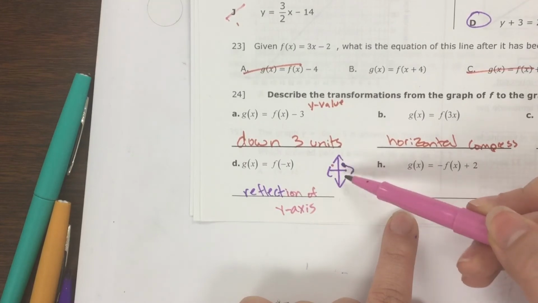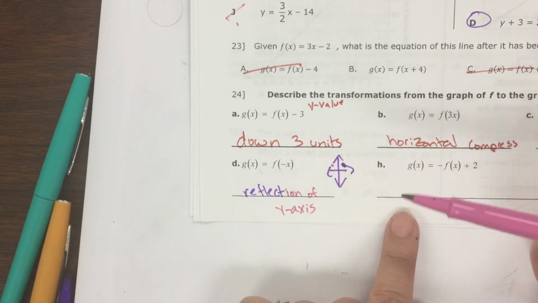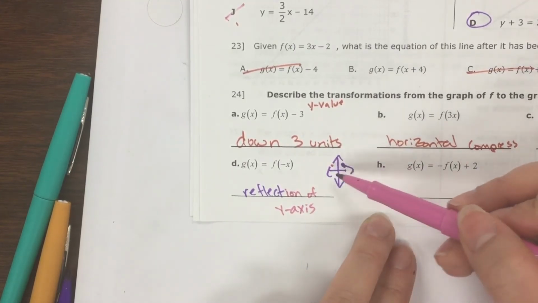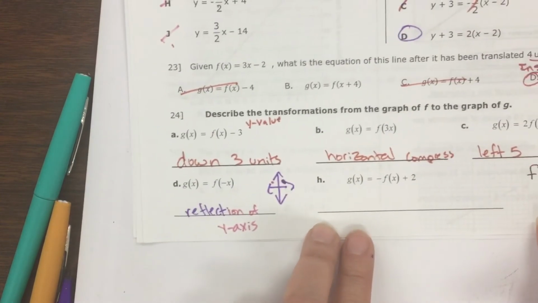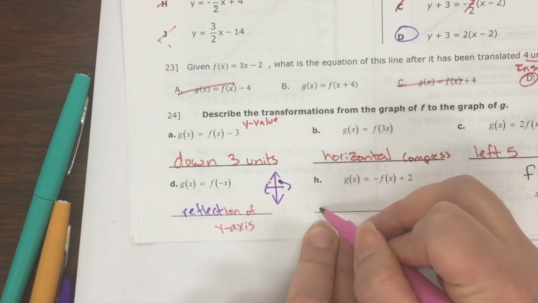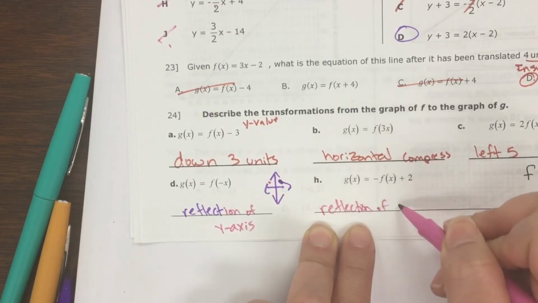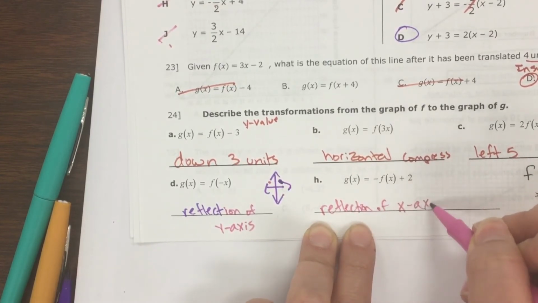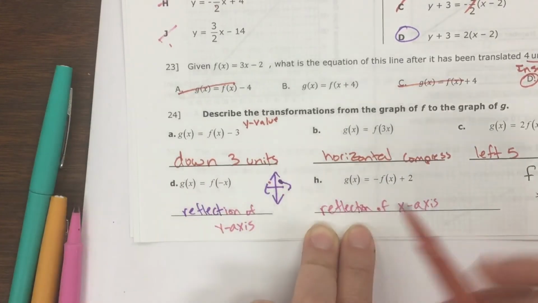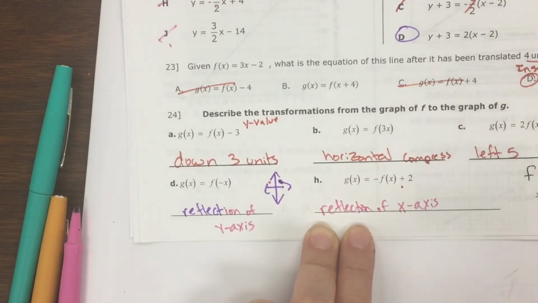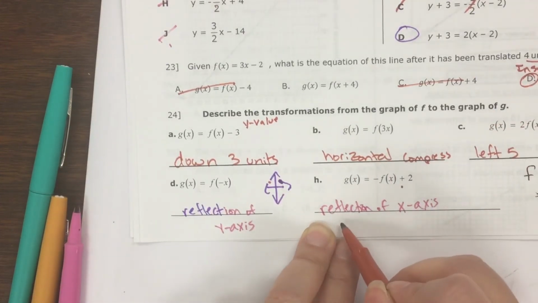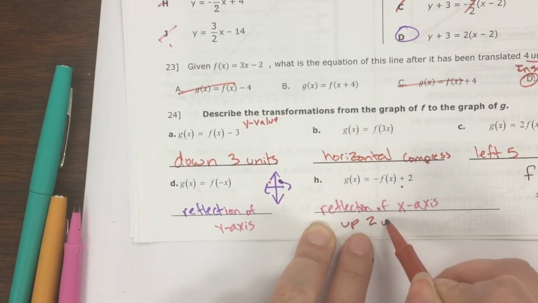So from the top, it would go to the bottom. That's going to be a reflection over the x-axis. And then since I have this +2 outside, that's also changing the y values. And for y values, anything outside, it's going to go up 2 units.